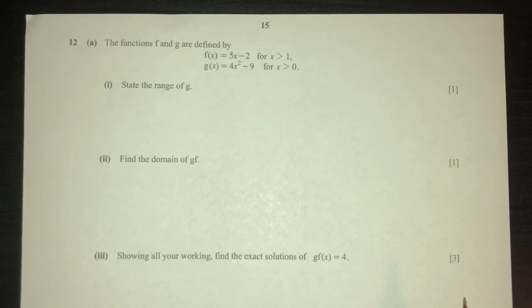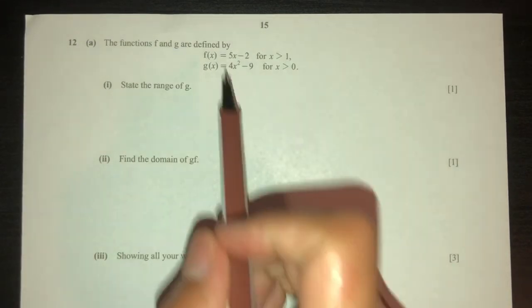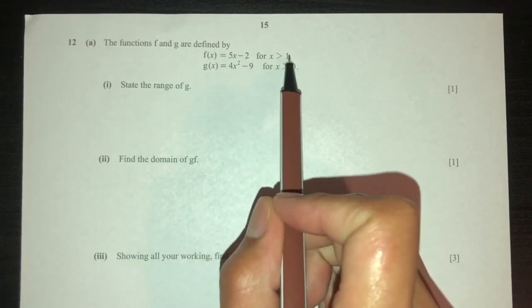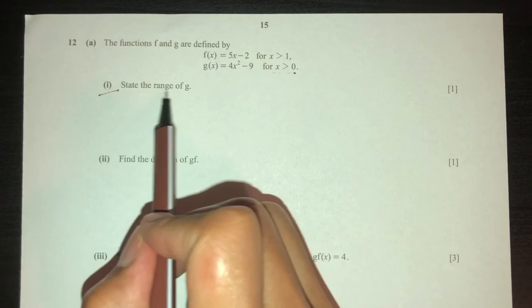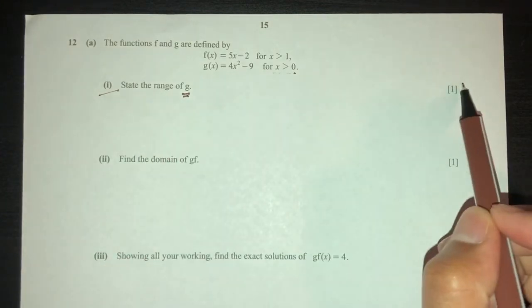Okay, so let's move on to question number 12. The functions f and g are defined by this for this domain and this for this domain. Now, part 1, state the range of this one. It is only for 1 mark.